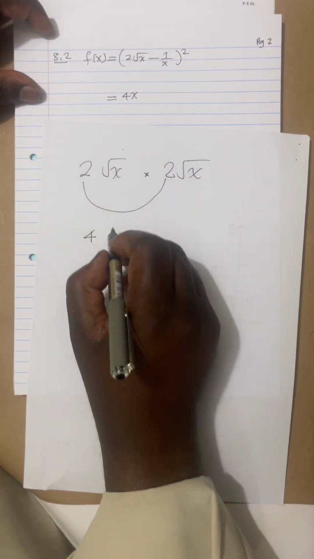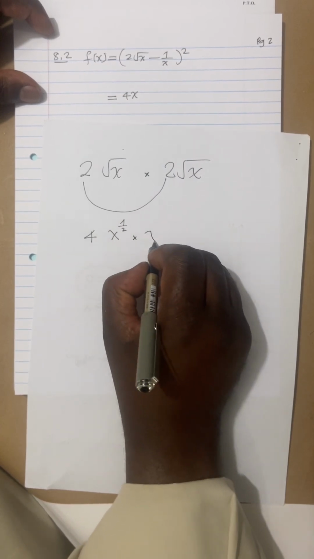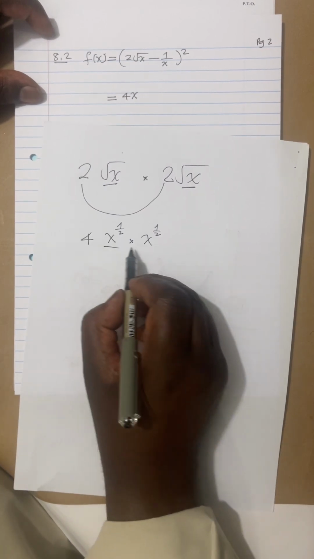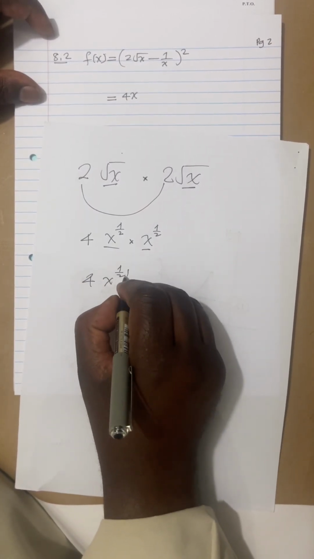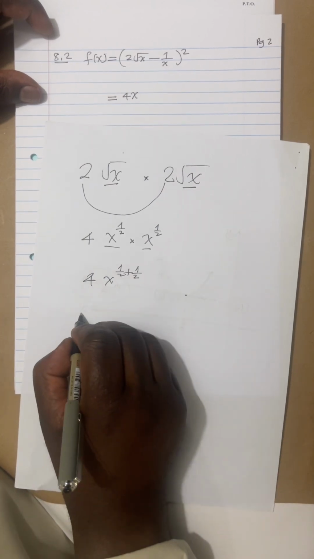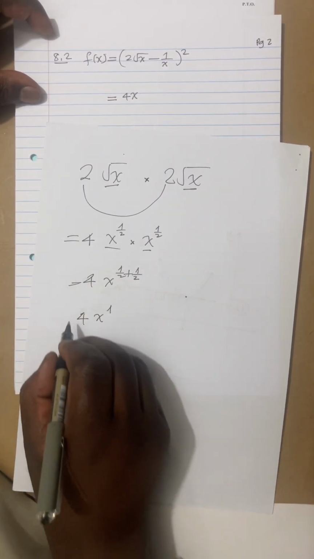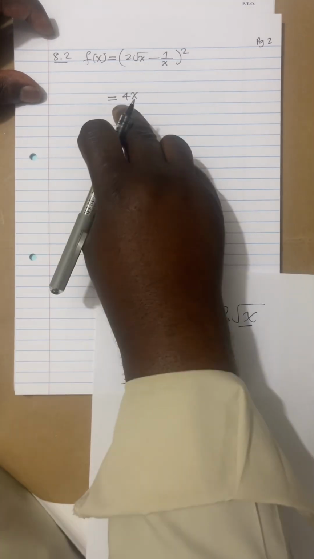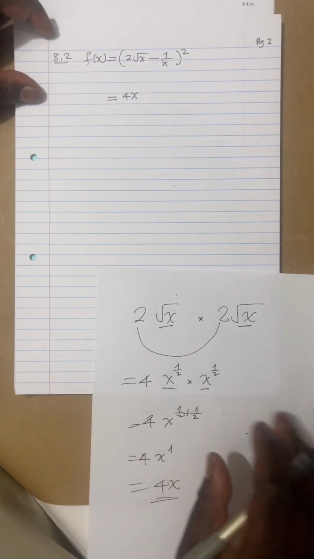Remember, square root of x is x power 1 over 2. And then we're multiplying this by x power 1 over 2. That one and that one. Same base, what are we supposed to do with the powers? We add them. So be 1 over 2 plus 1 over 2. What is this? This is going to be 4 power 1. And what is 4 power 1? Well, that's 4x. So that's the first part. And then I'm going to multiply these two together and then double the result.